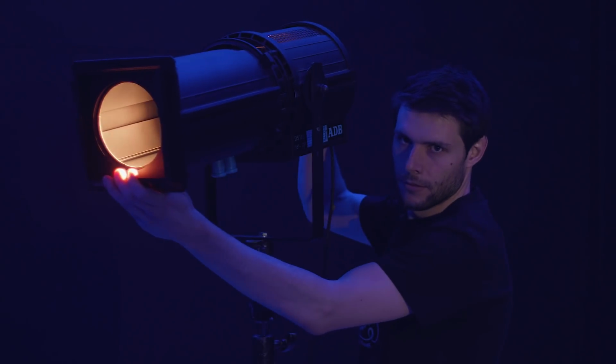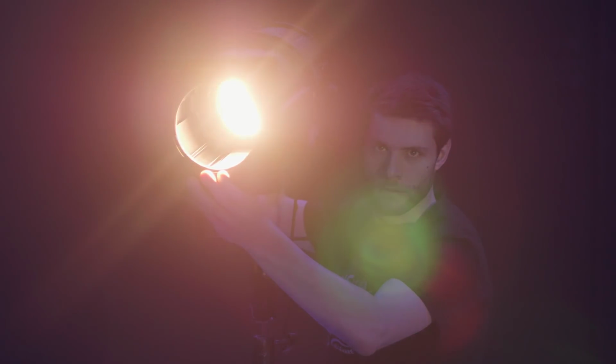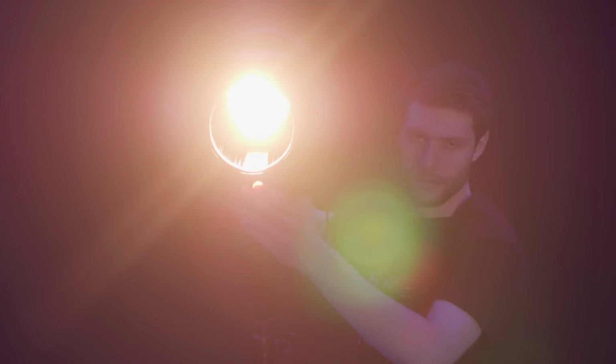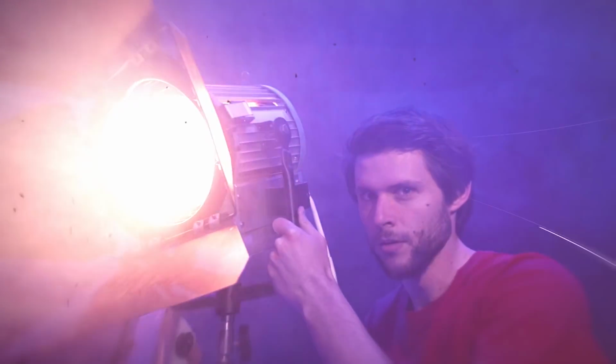When light shines into your lens, you get a flare. Sometimes it's unwanted, other times we even add a flare in post. So let's see which kinds of flares there are and how to work with them.